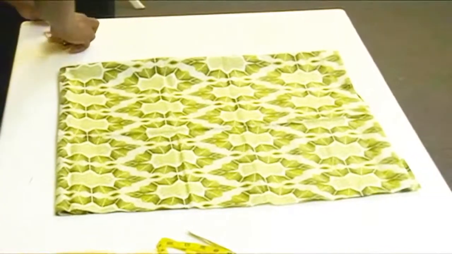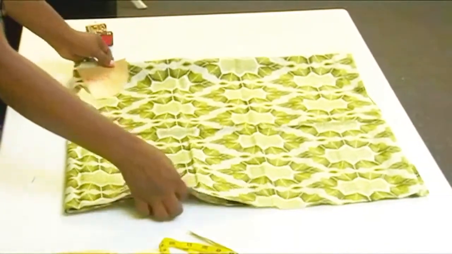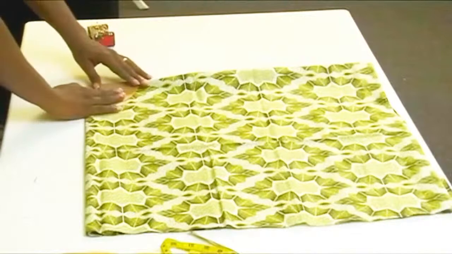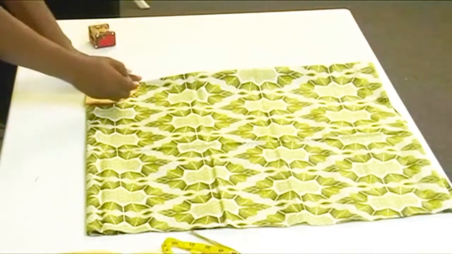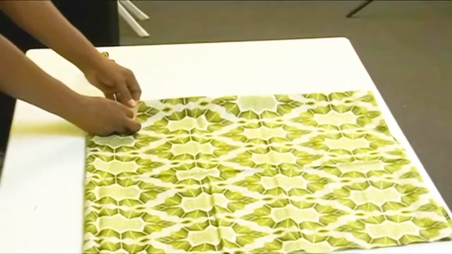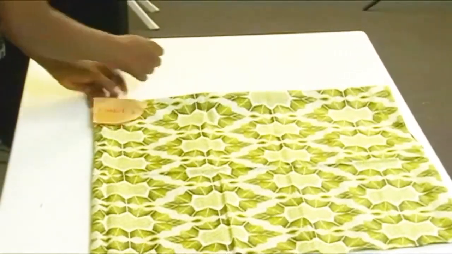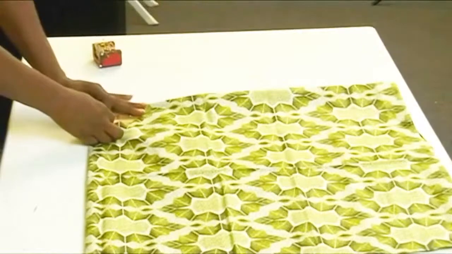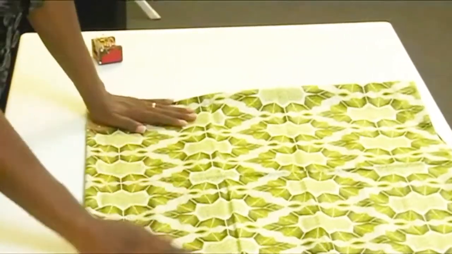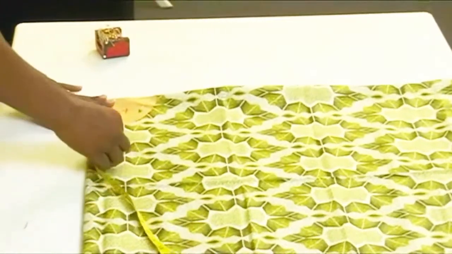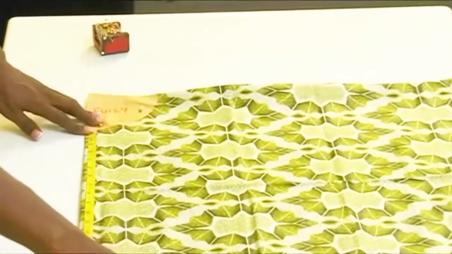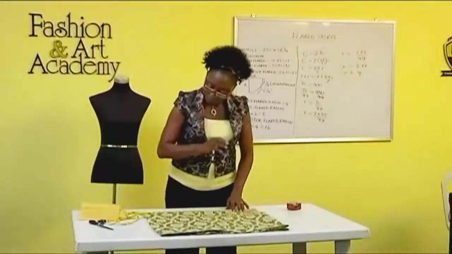So I'll take my fully flared arc and pin it to this corner here. You can see that. So now all I just need to do is just begin to measure my 17 inches.